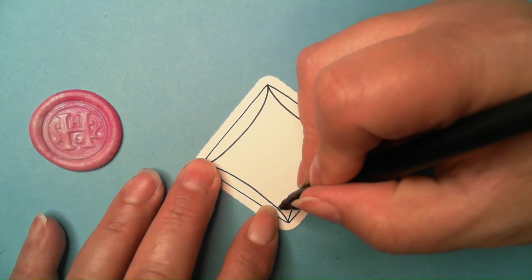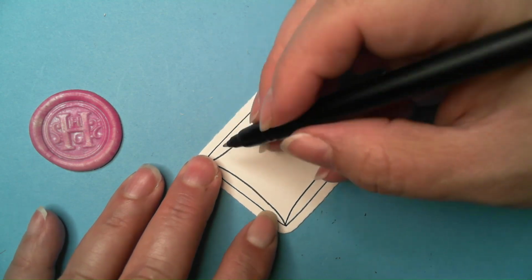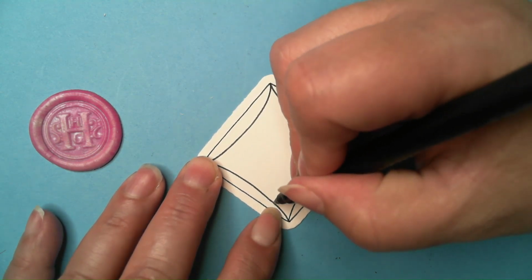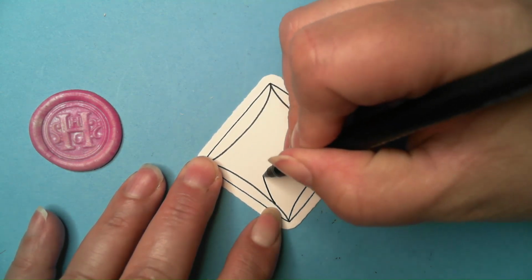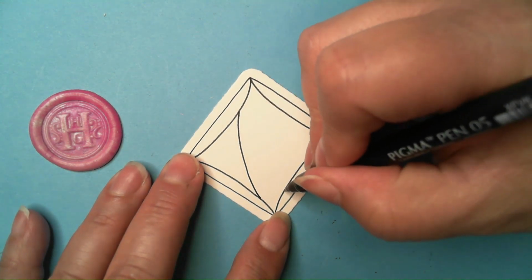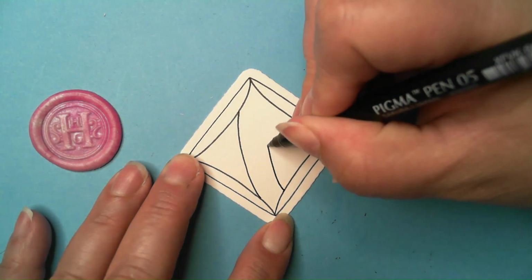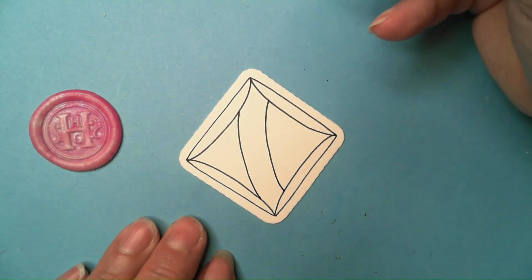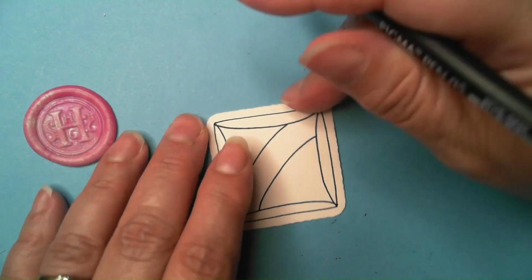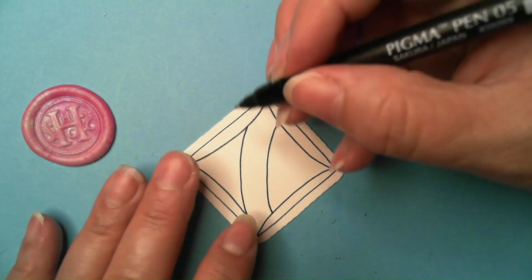So again, on either side of whichever diagonal you want to go, we're just going to start right here and curve a line like so, and then try to make it a similar distance, but even if you don't, it's okay, like so. Oh, and then we're going to aura these.